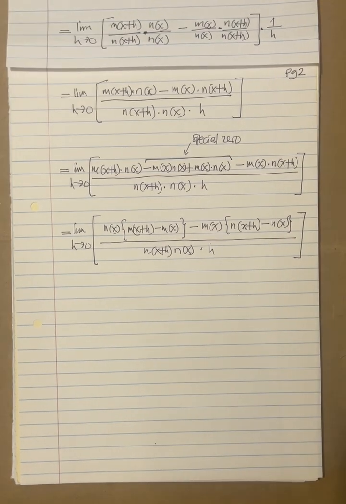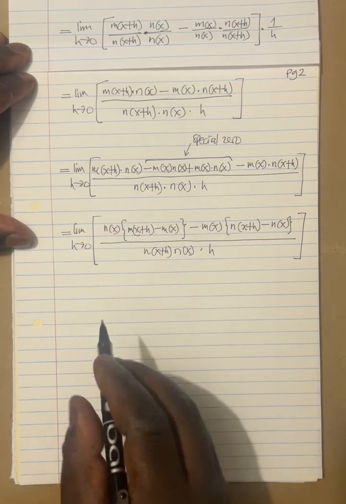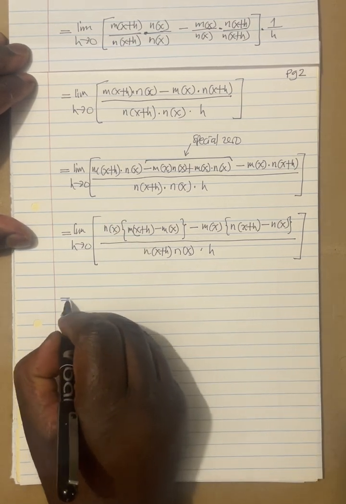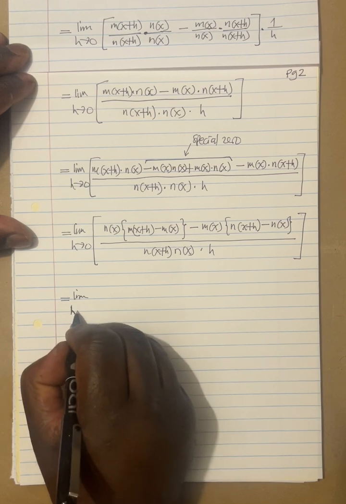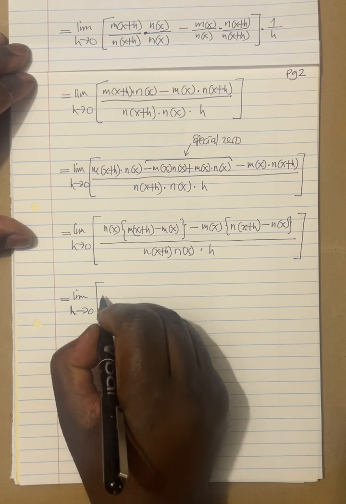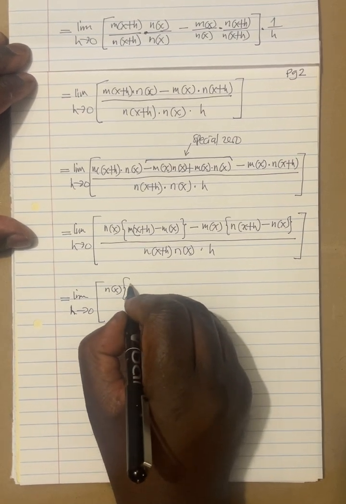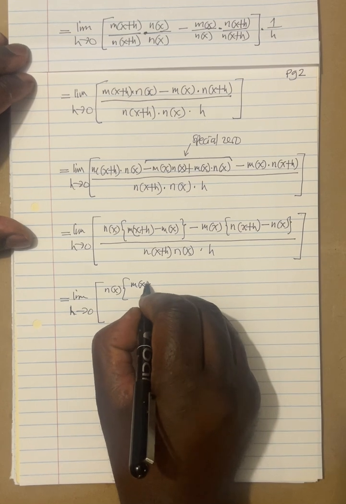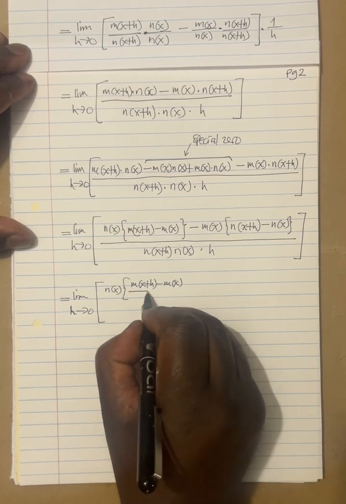Now, it's time for me to use what we call term-wise division. Now, I'm going to take the h up. So this is going to be limit as h approaches 0 of, take note of this, I'm going to have n of x, and I'm going to use the curly brackets there, m of x plus h minus m of x all over h.